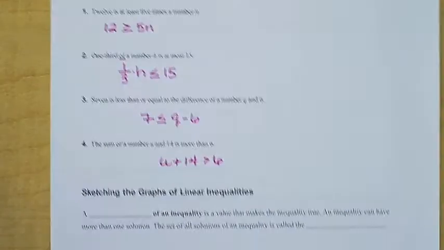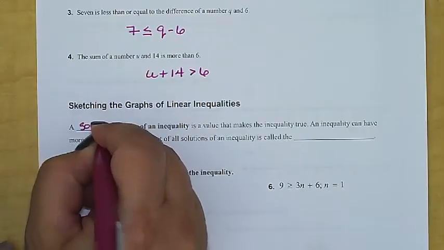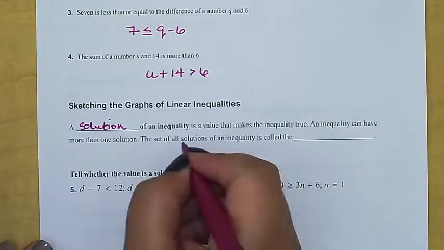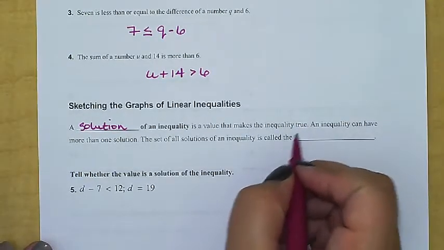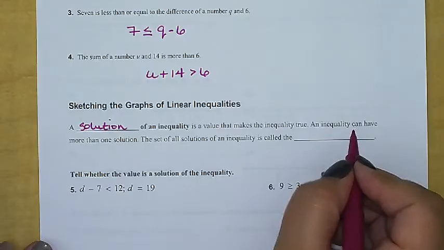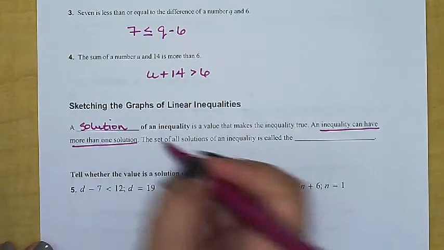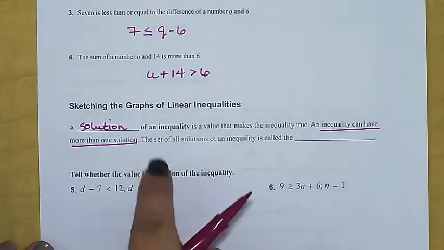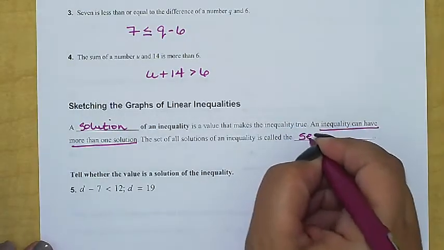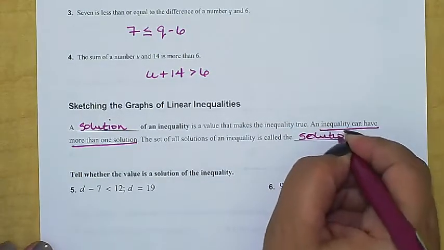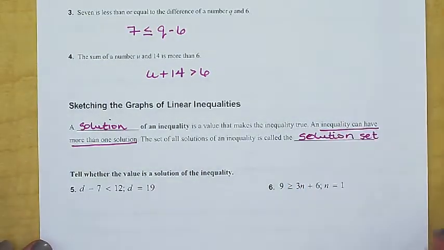Okay, so let's talk a little bit about the solutions. A solution of an inequality is a value that makes the inequality true. Now, that was the solution to an equation as well, but the big difference is that an inequality can have more than one solution, right? It could be a whole range of values. And so the set of all solutions in an inequality is called the solution set, since there's more than one. Solution set. Keep that in mind. Make sure you're writing it down, okay?